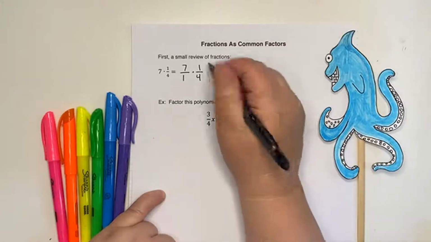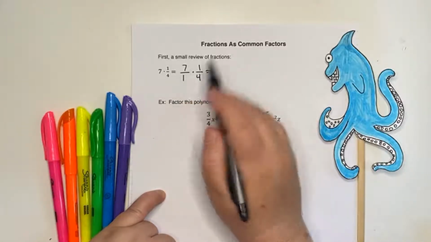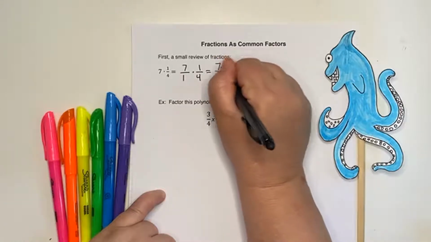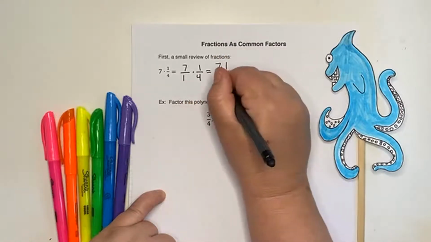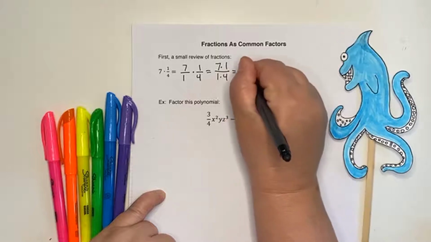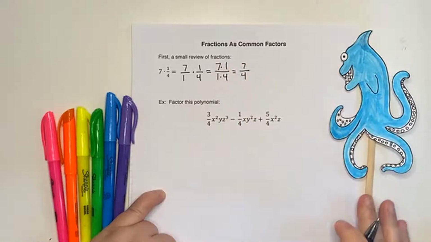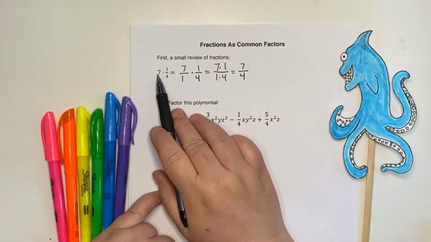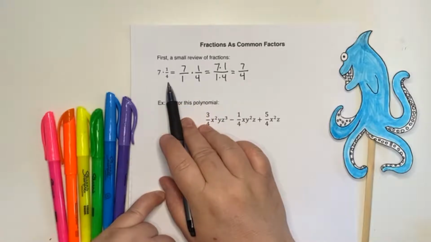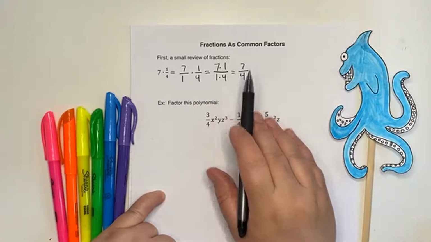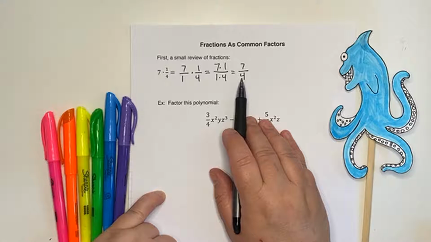Then we multiply across the top and across the bottom. Sorry about that, Sharktopus. So if I multiply 7 times 1/4, I get 7/4, which is kind of convenient.